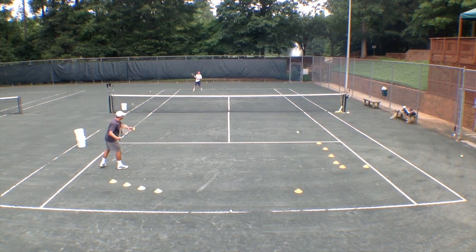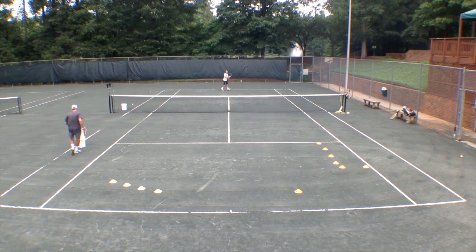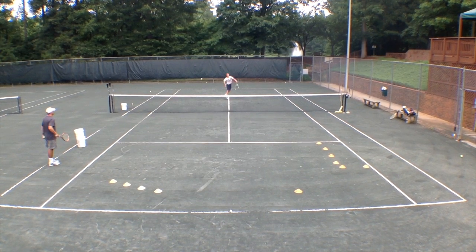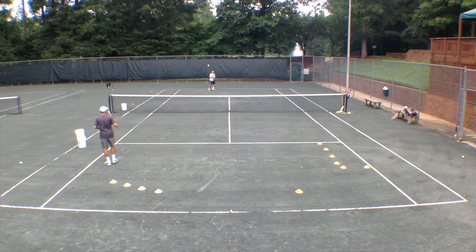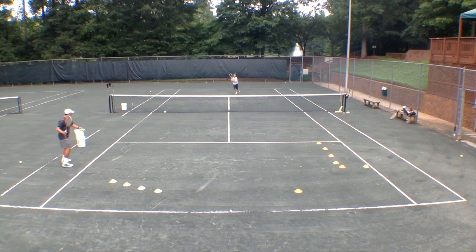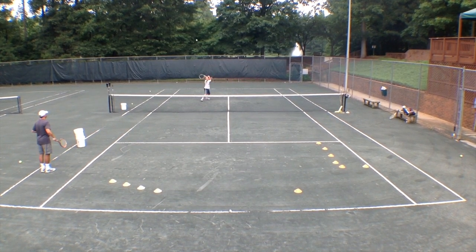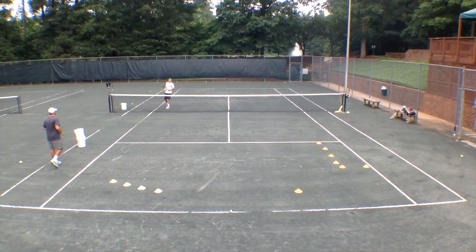So the next stage of the progression is for me to go to the other side and feed with the racket. So I'm just going to take him through this drill. I'm going to feed a short ball into the ad court, middle third of the court, and he's going to again take that ball inside out and then cross court and then come in for the overhead.